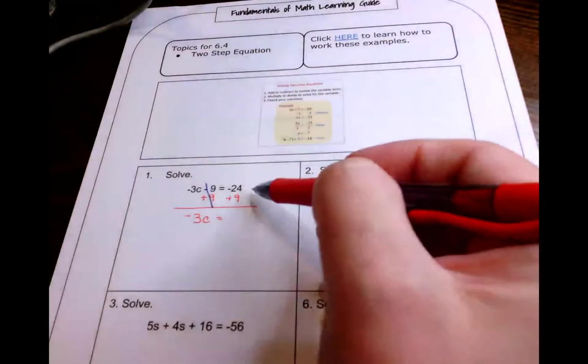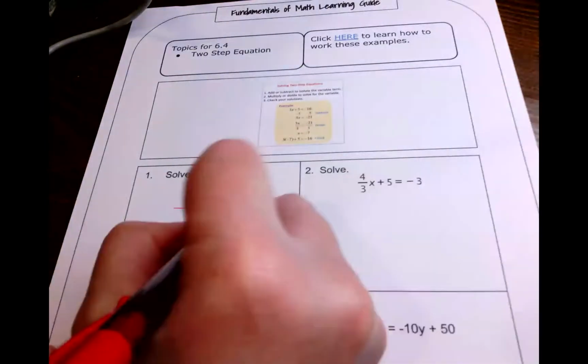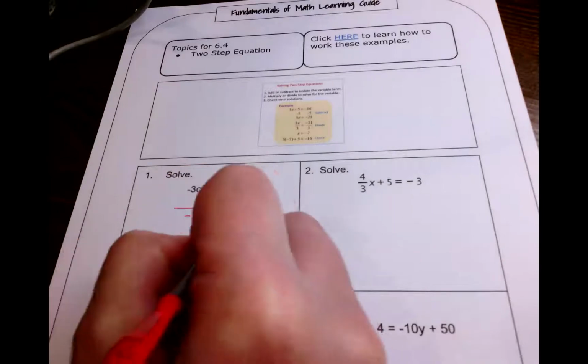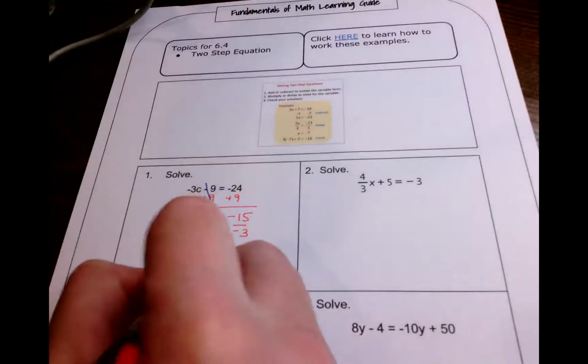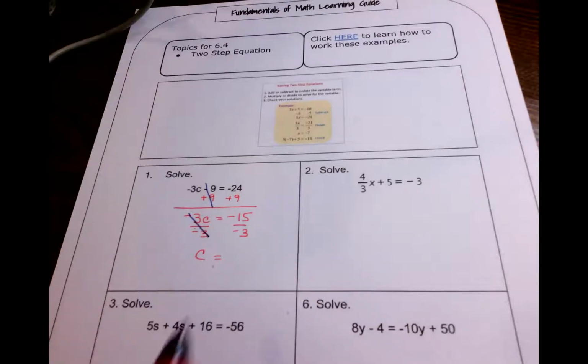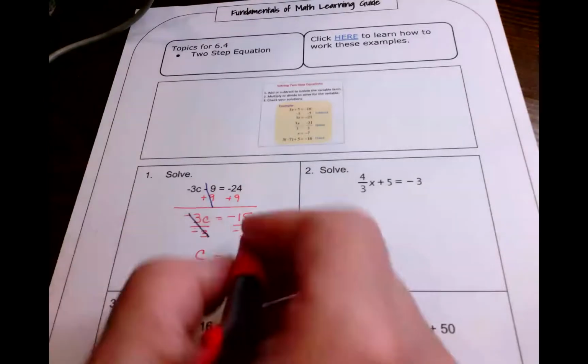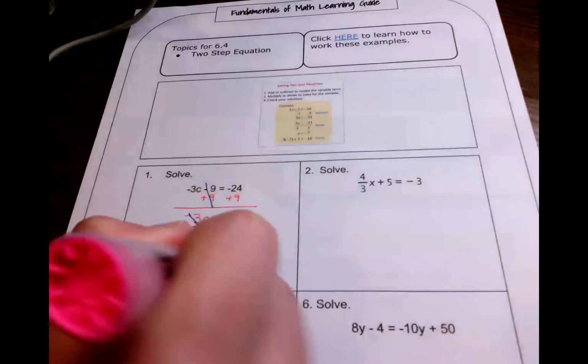Now you can use your calculator for this portion. -24 plus 9 will give me -15. And now we have to take care of the multiplying by -3. So the opposite of multiplying by -3 is to divide by -3. And again, we have to do that on both sides of our equation. Notice that the multiplying by -3 and the dividing by -3 cancel each other out. That leaves us with the c by itself. That was what we really wanted. And -15 divided by -3, again, use your calculator, will give you just +5. I like these, okay, but remember, you're going to take care of the add and subtract part first, then take care of the multiply or divide part.